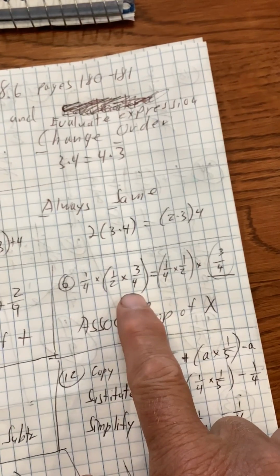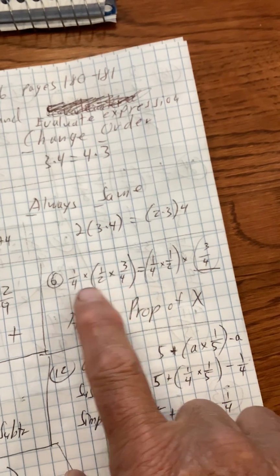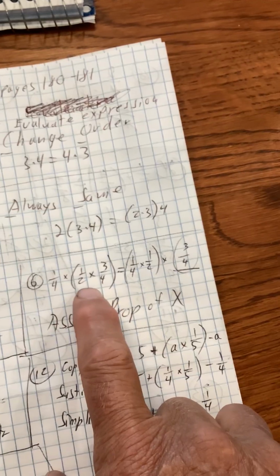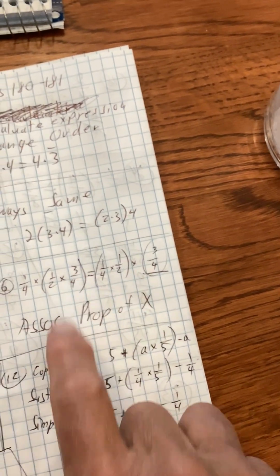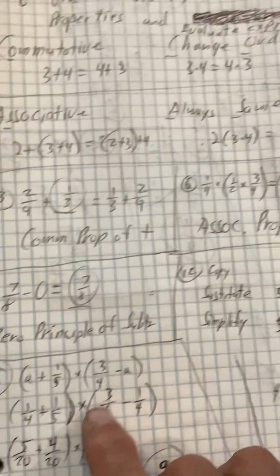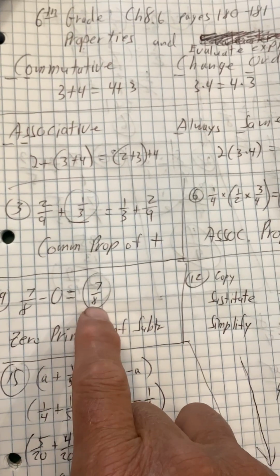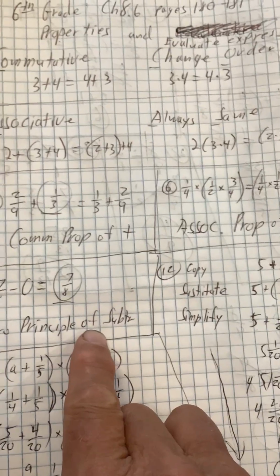Number 6, it's associative, always same, 1/4, 1/2, 3/4, 1/4, 1/2, 3/4. You just slid the parentheses. Number 9, when you subtract 0, it stays the same. That's the 0 principle of subtraction. Right?